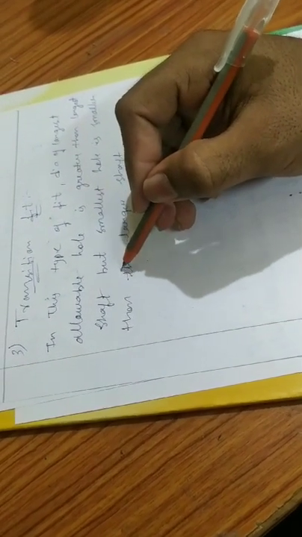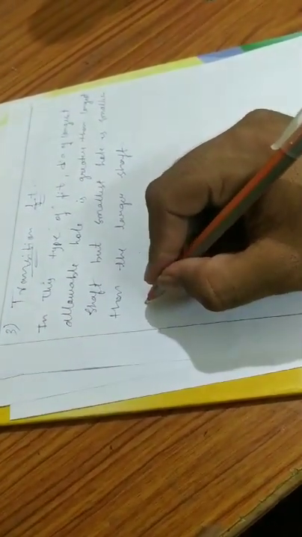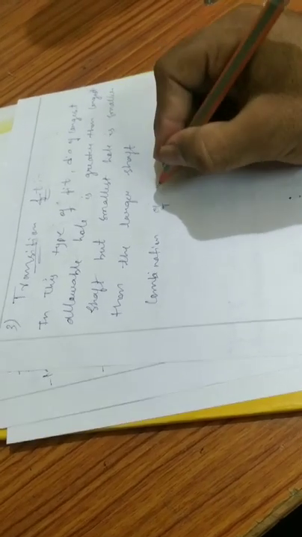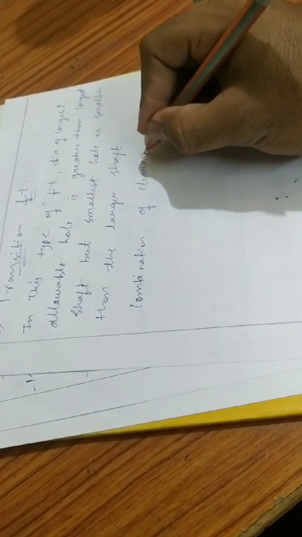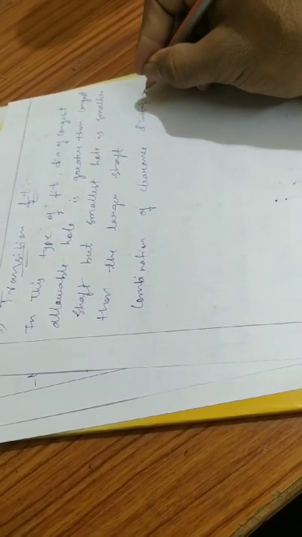In this type of fit, the diameter of the largest allowable hole is greater than the largest shaft, but the smallest hole is smaller than the largest shaft. In simple words, you can say it is the combination of both clearance and interference fit.